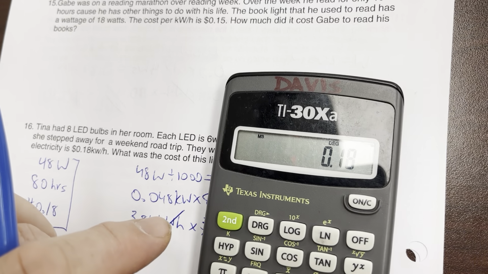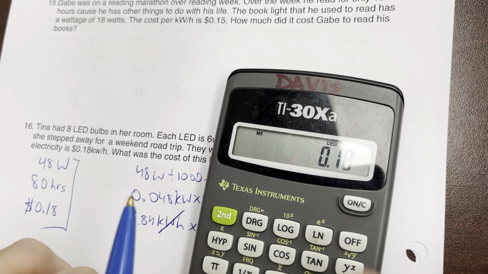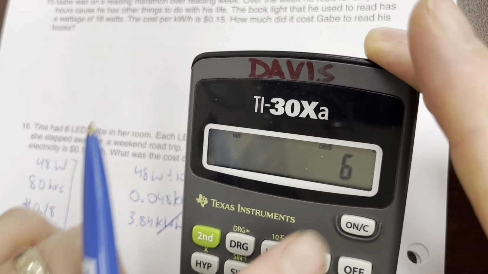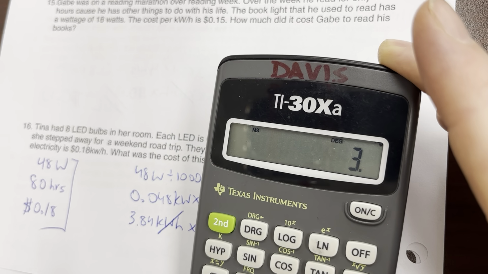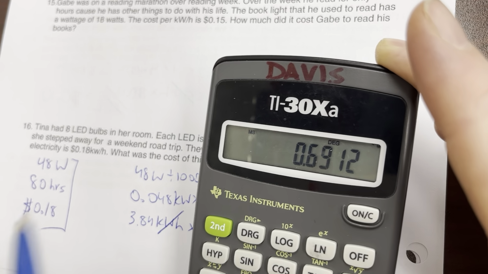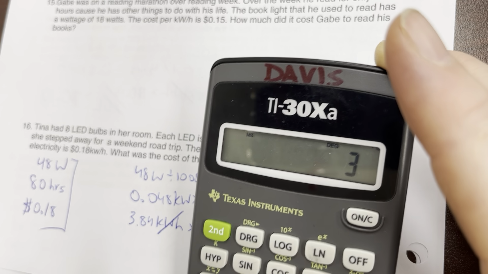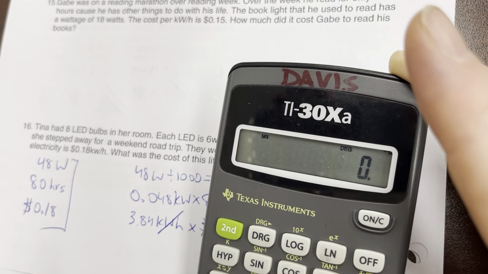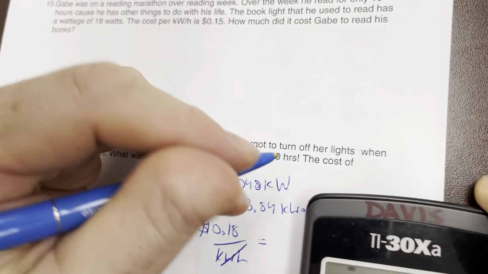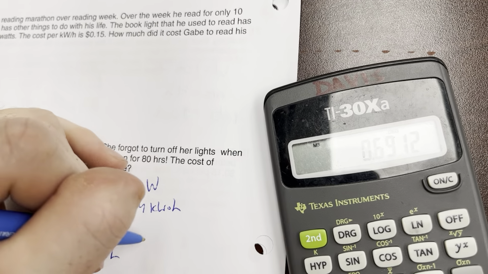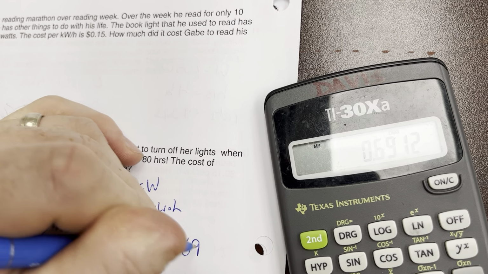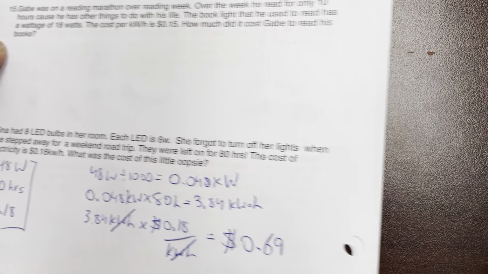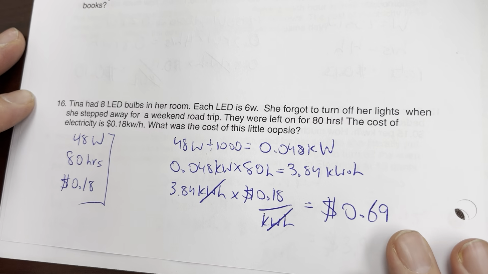Okay, that didn't stay in there. Last one and I'm making mistakes. Oh my word. 3.84 times 0.18. Got it. Okay, total, what does that say there? 0.69, about 69 cents. All right, there's the answers to the 4 questions that will be on the test. Good luck.